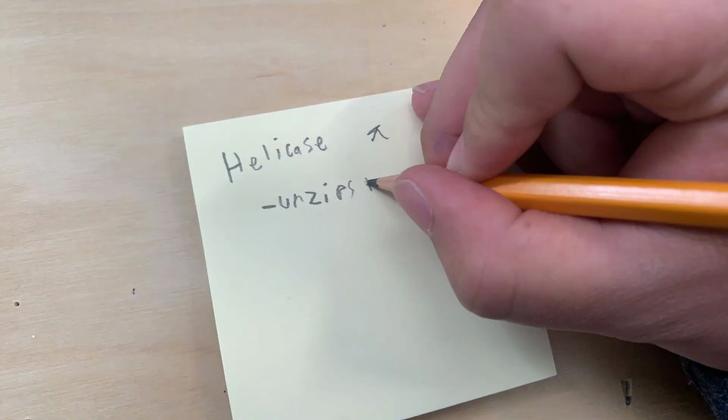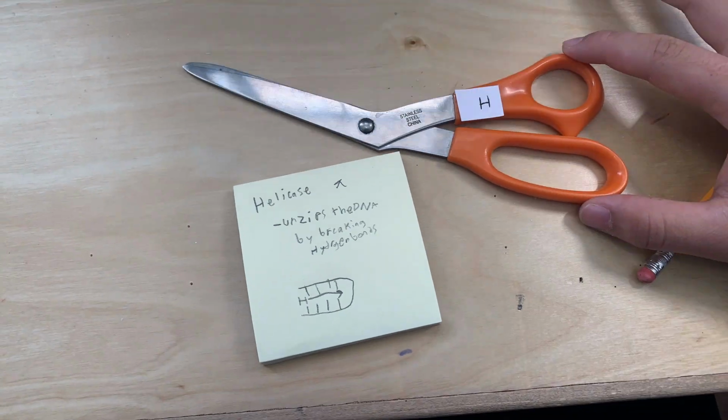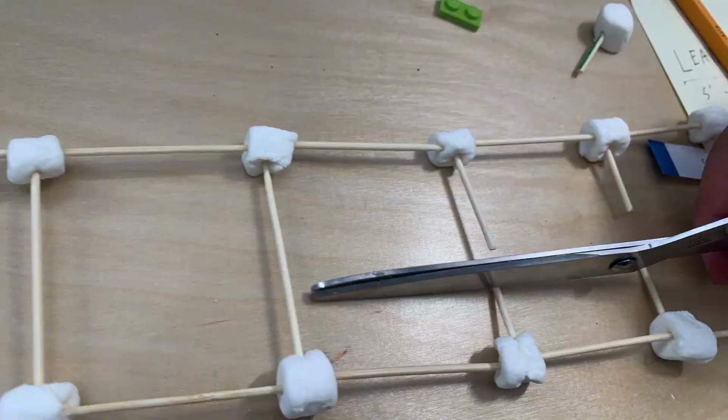Helicase is an enzyme that is essential during DNA replication because it separates double-stranded DNA into single strands, allowing each strand to be copied semi-conservatively.